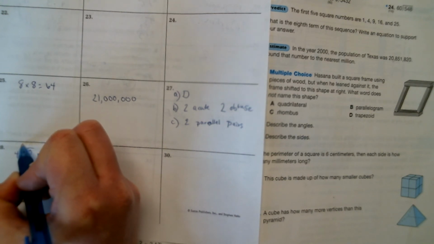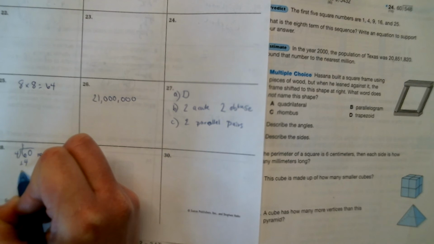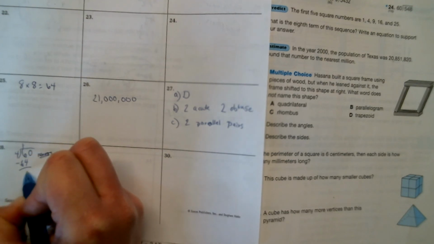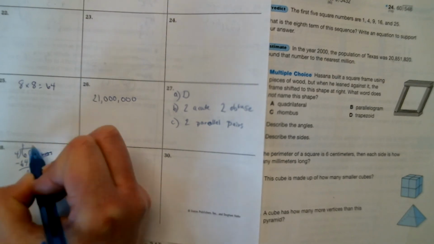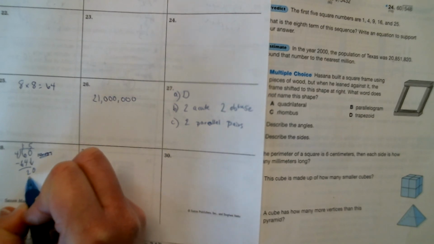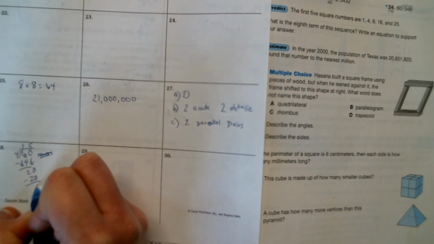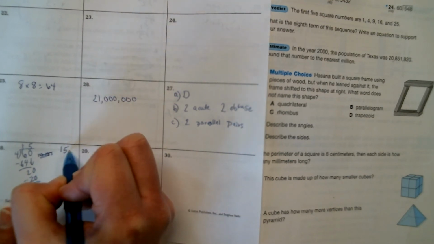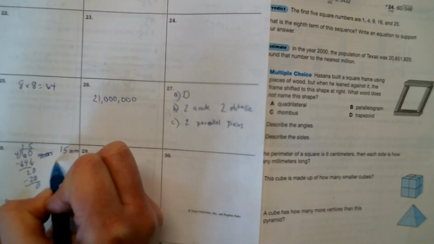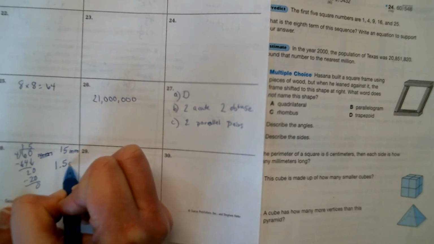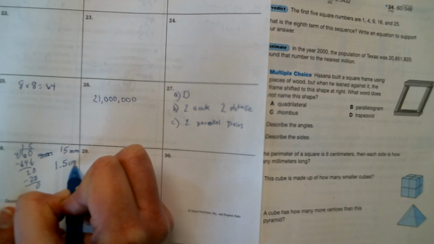So 4 goes into 6 once. 6 minus 4 is 2. Bring down the 0. 5. So each side is 15 millimeters long, which is the same as 1.5 centimeters.